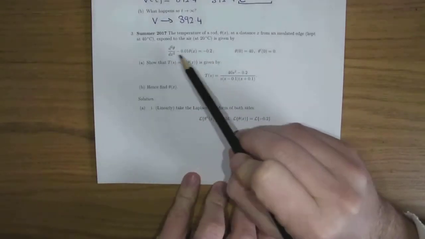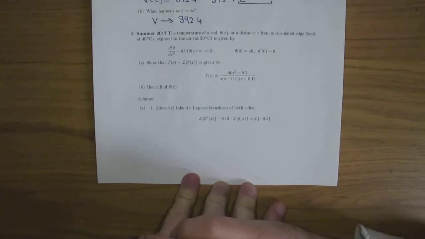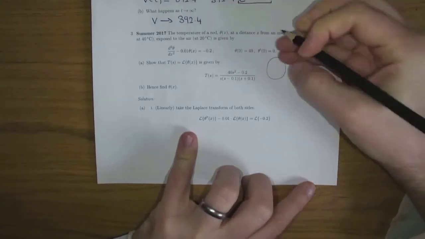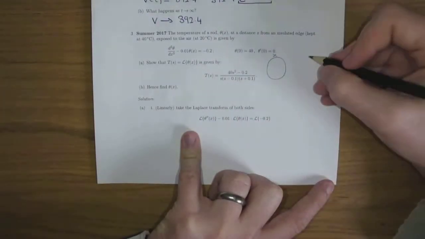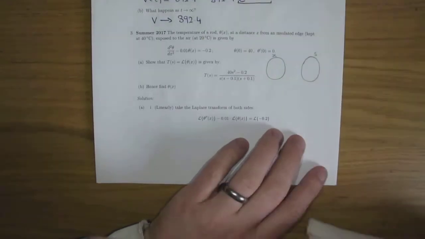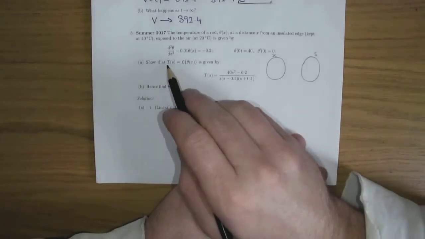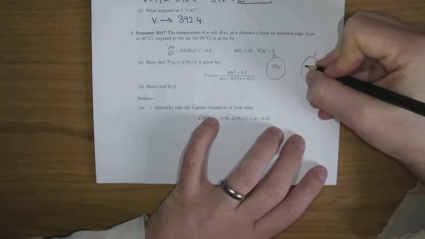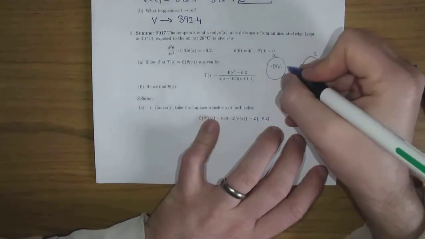So we're going to send both sides of this. Now here we started with a function of x, and the Laplace transform will take theta as a function of x to big theta as a function of s. Now rather than writing a big theta, we'll use a big T. So we go from theta of x to big T of s, and that's what the Laplace transform is doing.